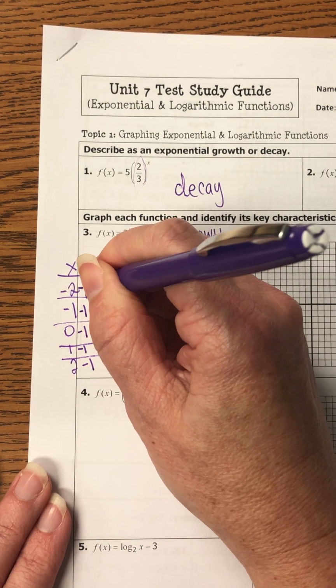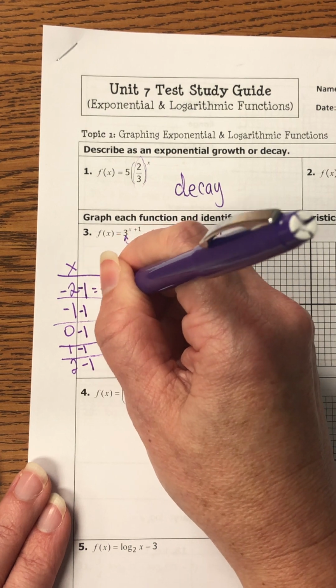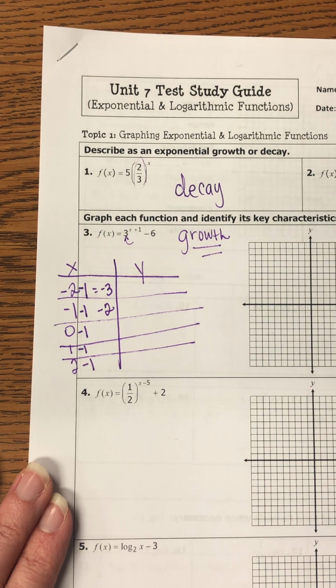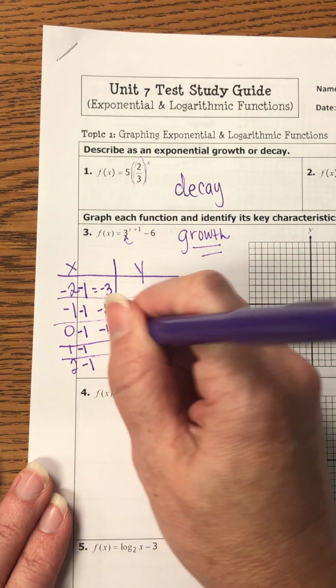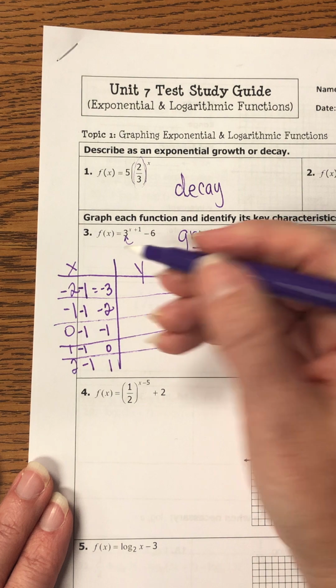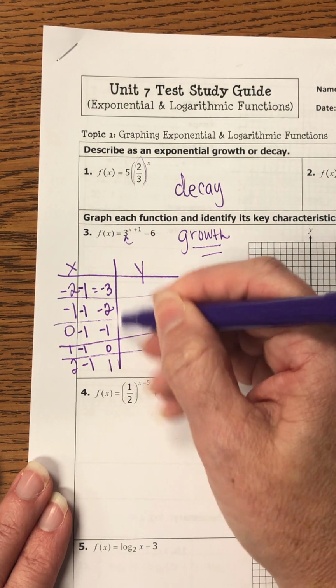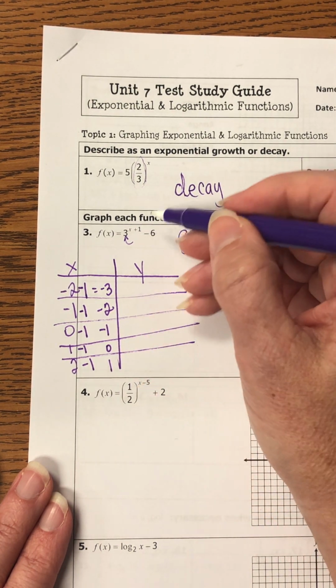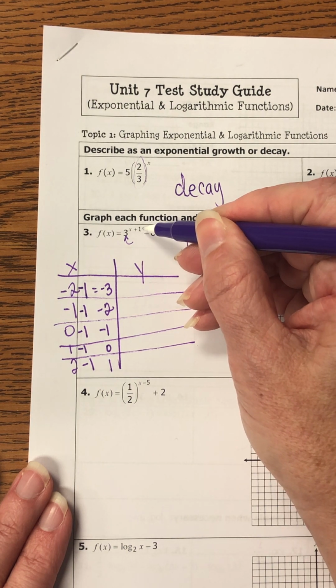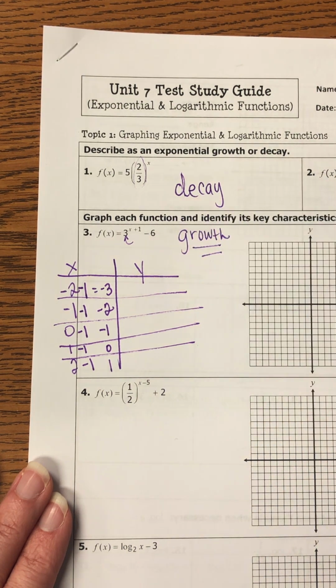So -2 minus 1 is -3. -1 minus 1 is -2. Okay, 0 minus 1 is -1. 1 minus 1 is 0, and 2 minus 1 is 1. Okay, so this will give us our new x values. So let's take and plug those in. So we'll have -3 plus 1, which is -2.